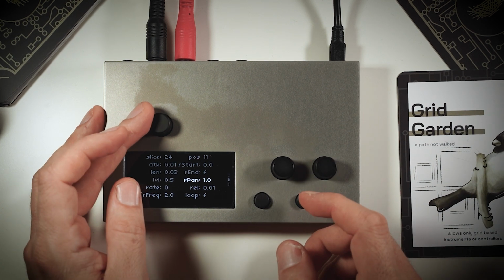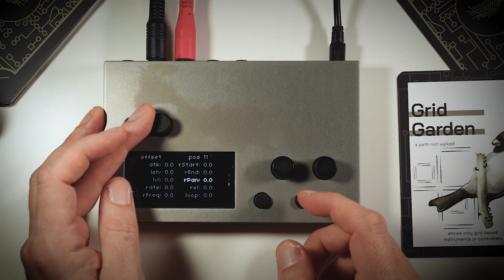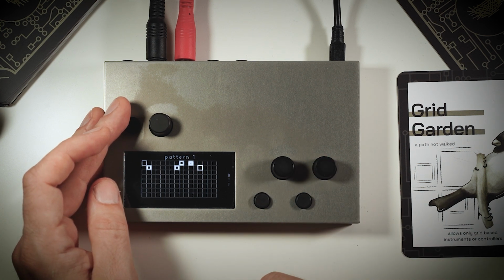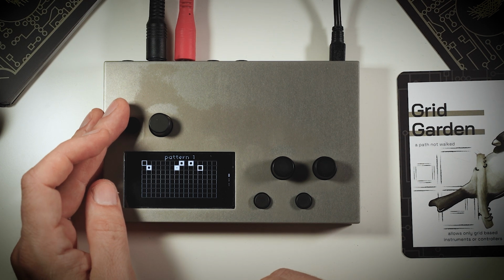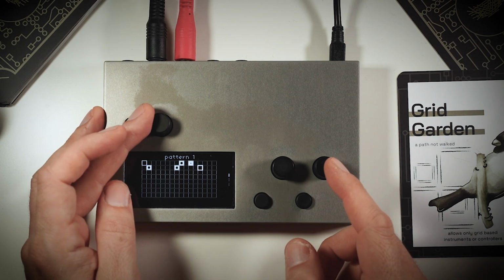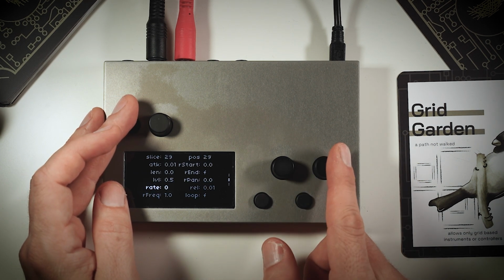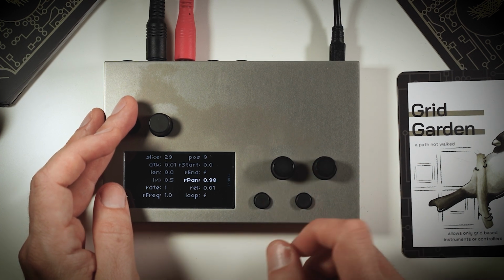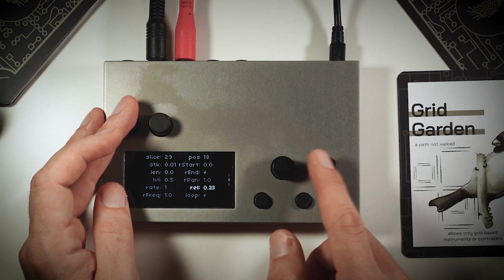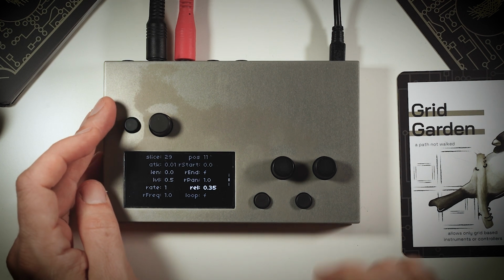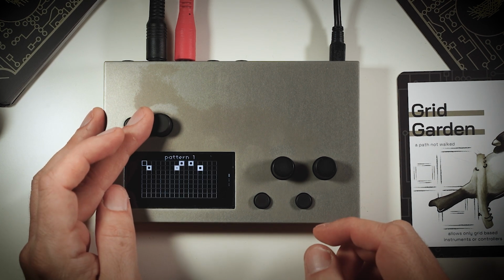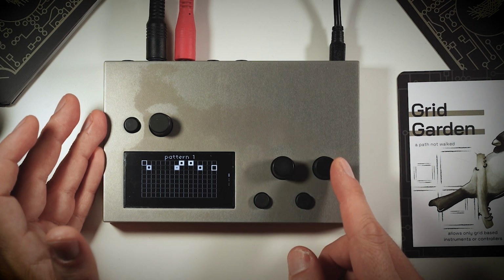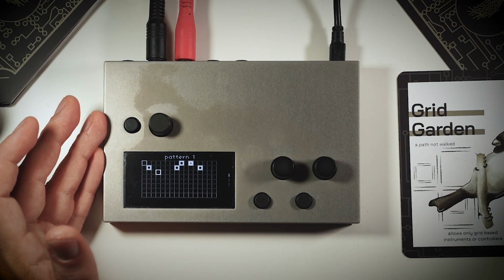Yeah, nice. Let's say we can rate this a bit differently. Let's put a bit more release. And just like that, we can create a pretty amazing little loop out of this.